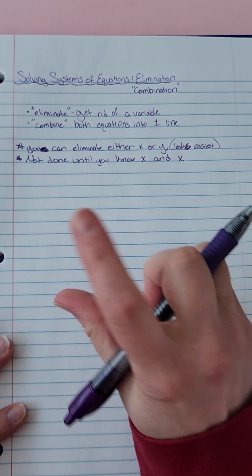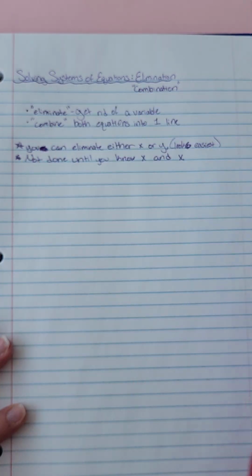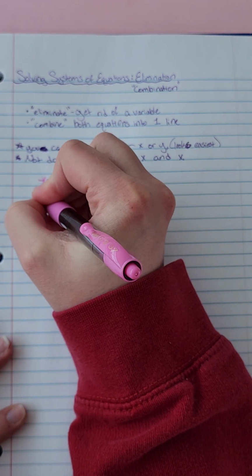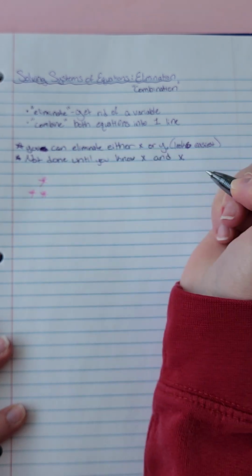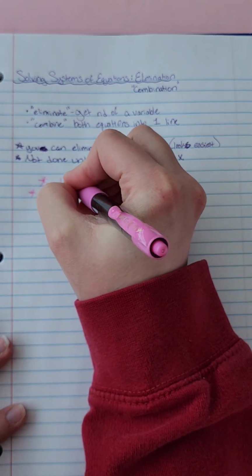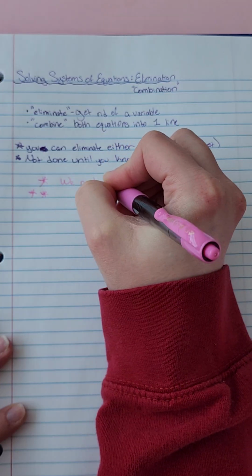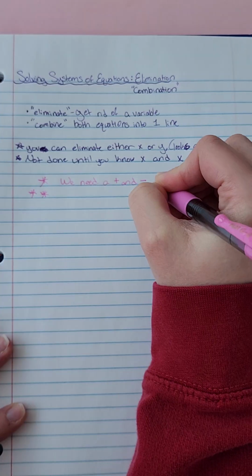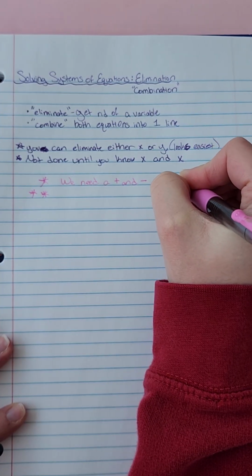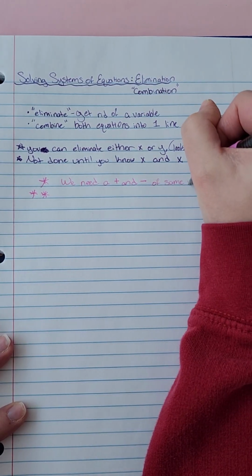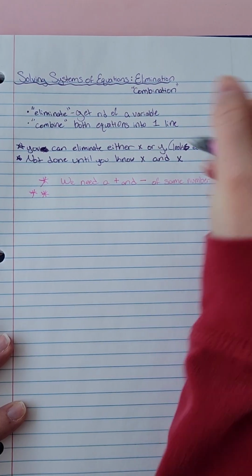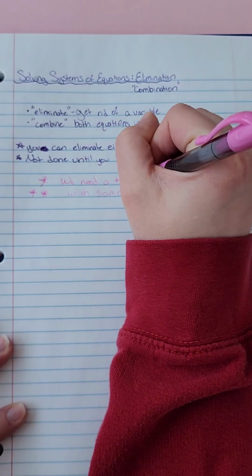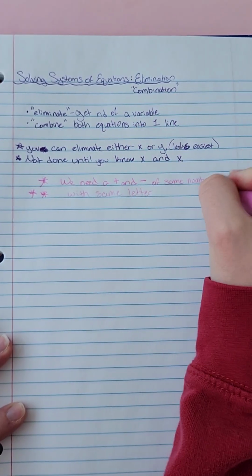Now, my big thought bubble of what we really have to do, I'm going to put in another color. This is probably our main important thought here: we need a positive and negative of the same number with the same letter.